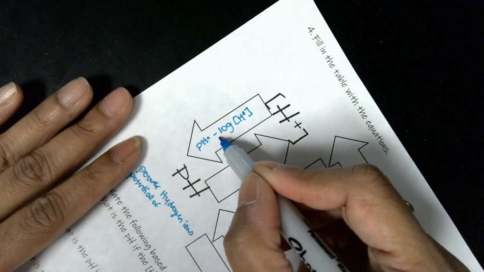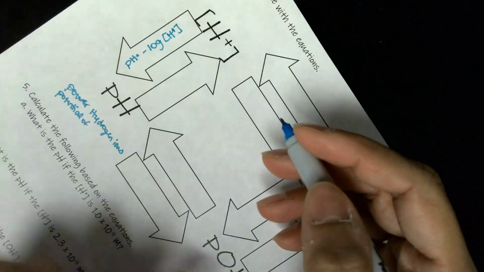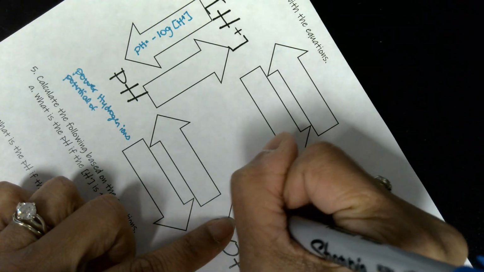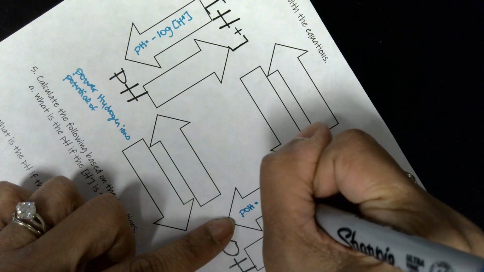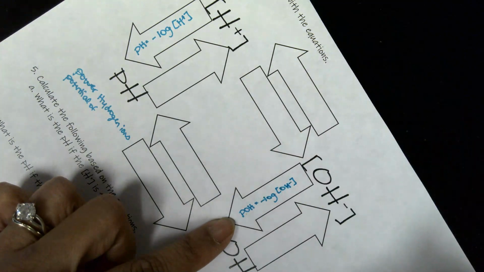So we just put in our negative log of whatever that concentration is, and that gives us the pH. The same formula is essentially used for pOH. So the pOH of something is equal to the negative log of the OH minus concentration.